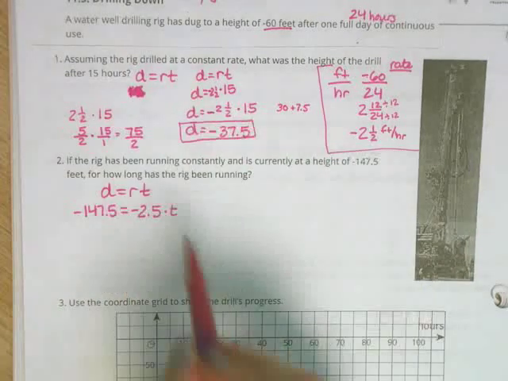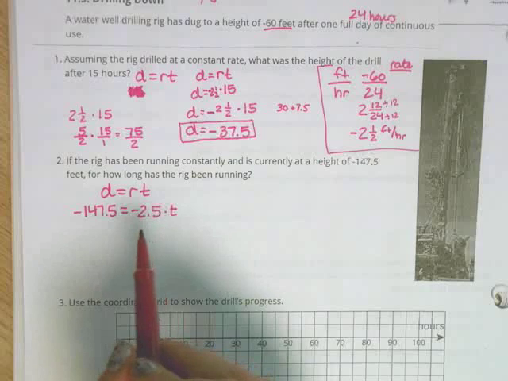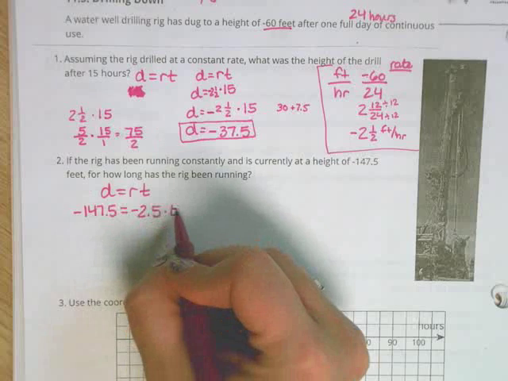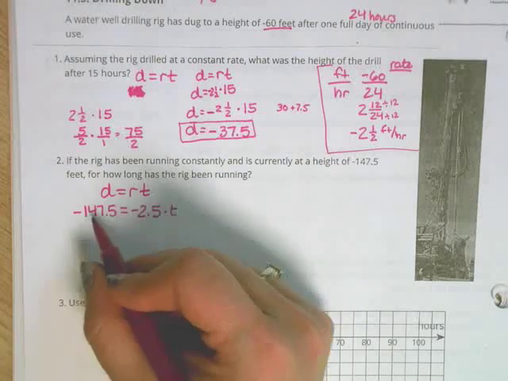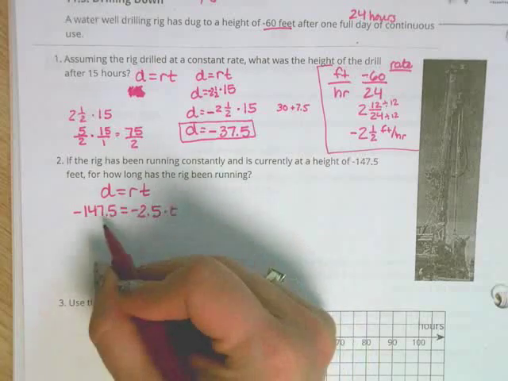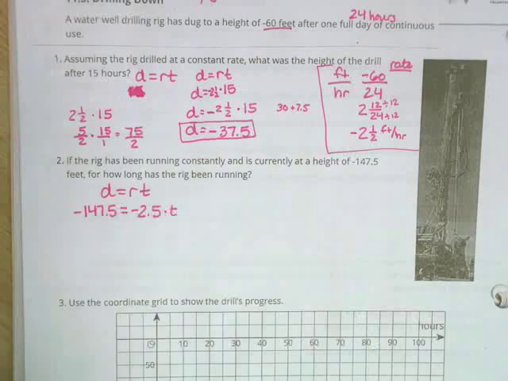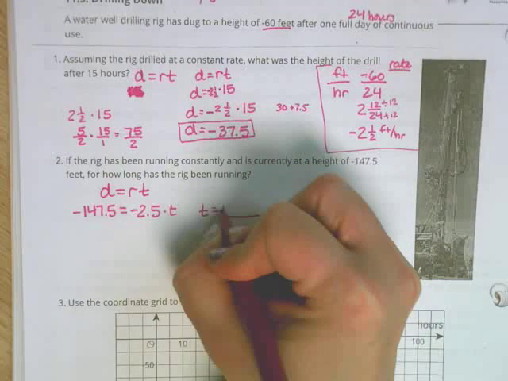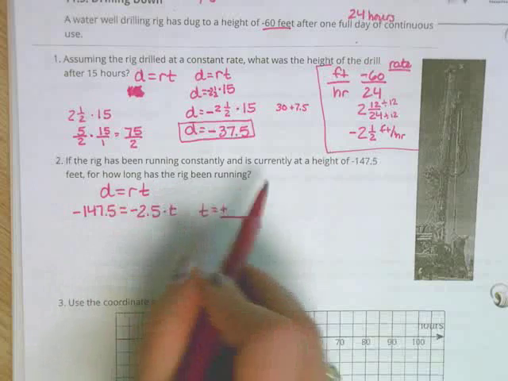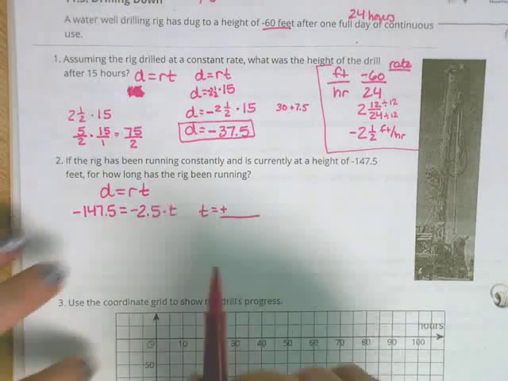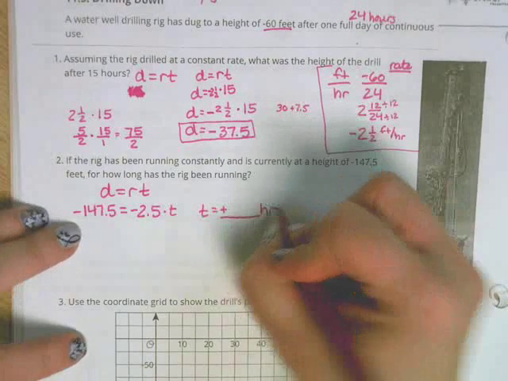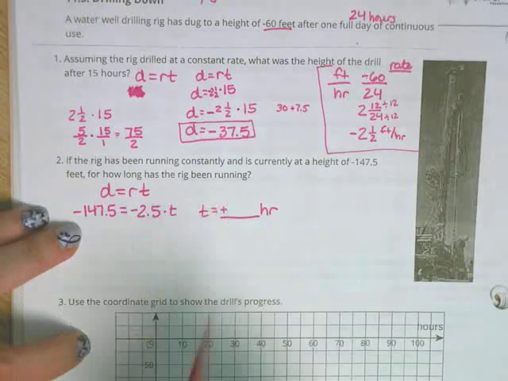It asks how long has it been running. That's what I don't know. So 2.5 times something gives me this. A negative times a positive is going to give me a negative, which makes sense because my time should be a positive amount of time that drill has been drilling. So I know my time at the end is going to be some positive number. And what is my time units? Is this seconds? Is this days? What was my rate here? Feet per hour. So my time is going to come off in hours. So a positive number in hours.